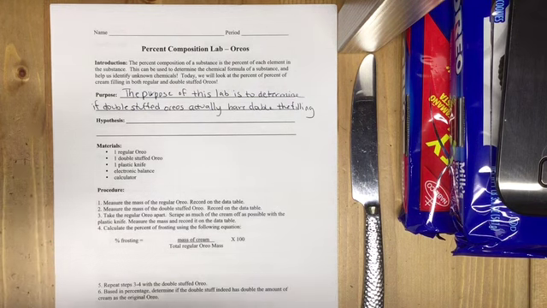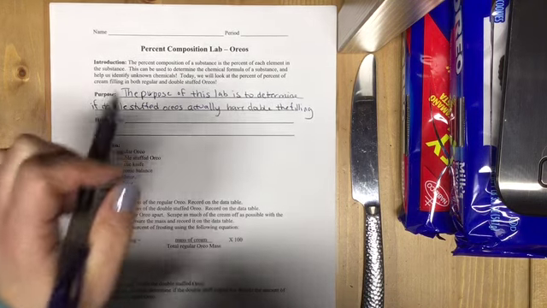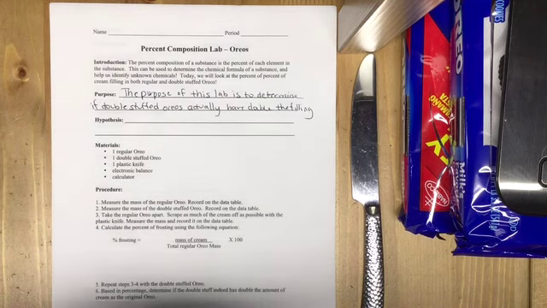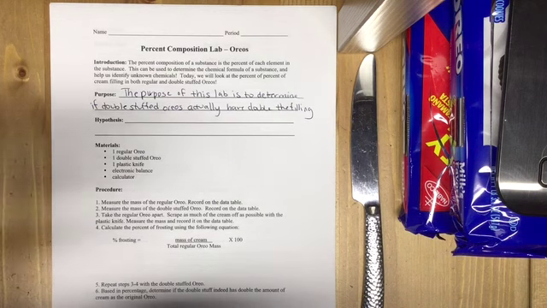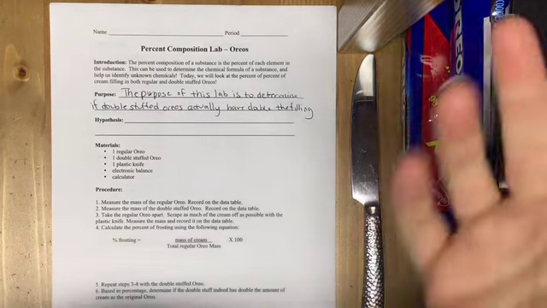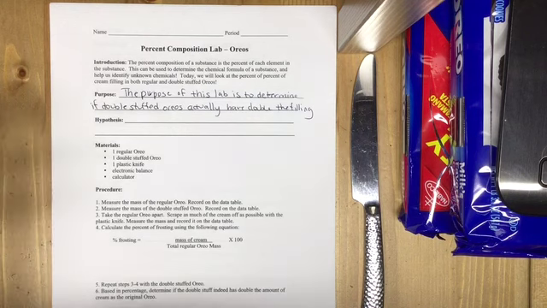Your hypothesis. All right, so I'm not going to write anything here because I don't want you to copy mine. But you're going to write your hypothesis right now. What you should tell me is, do you think double stuffed Oreos actually have double the stuffing? And explain why or why not, right? Maybe you think they only have 10% more stuffing. Maybe you think they have 20% more stuffing. I don't know. But you can choose. So spend a few minutes, pause the video, and write your hypothesis now.